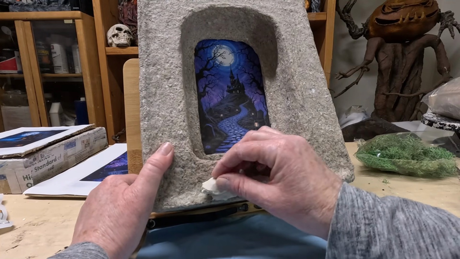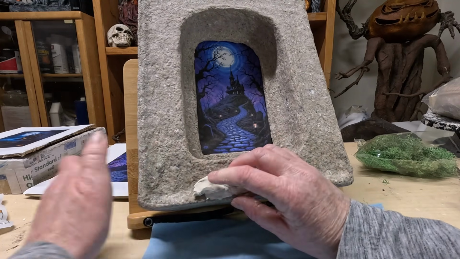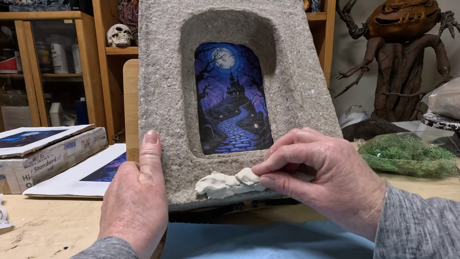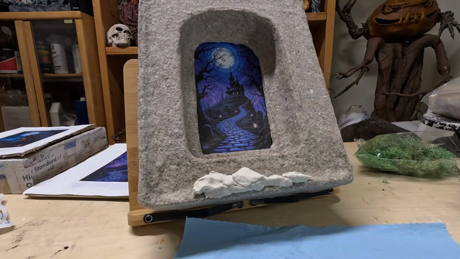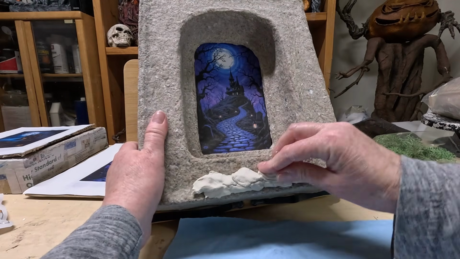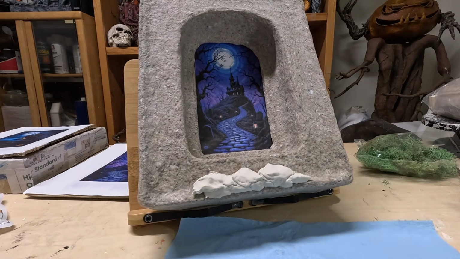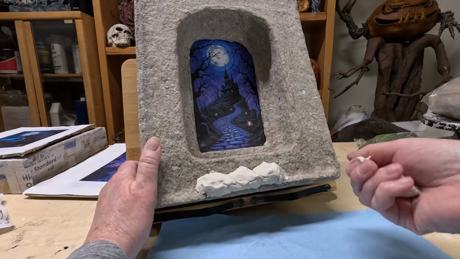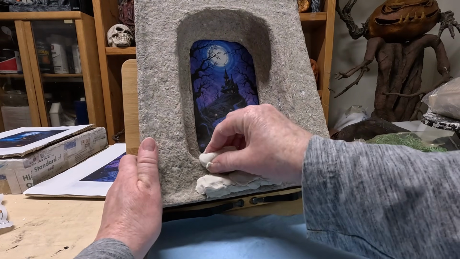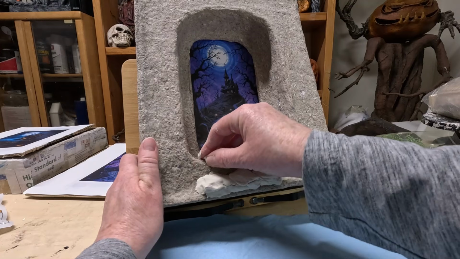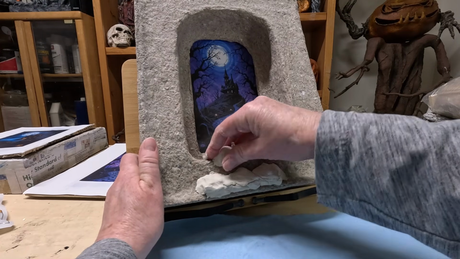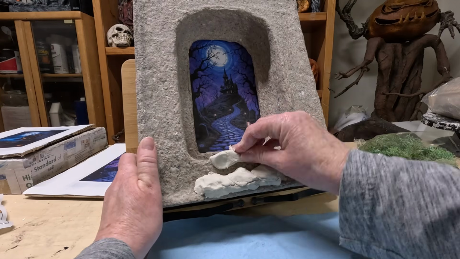I want to make these a little bit larger because after I get them laid on there and smoothed out, I could go in and actually sculpt the cobblestones in there. Just want to come up a little bit up here.